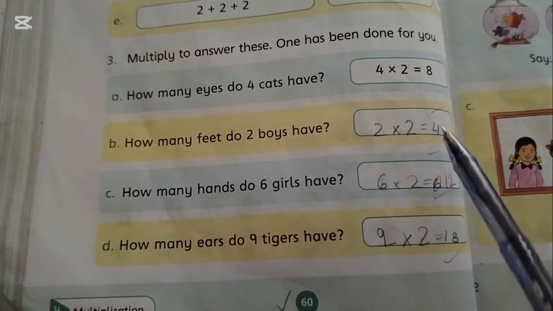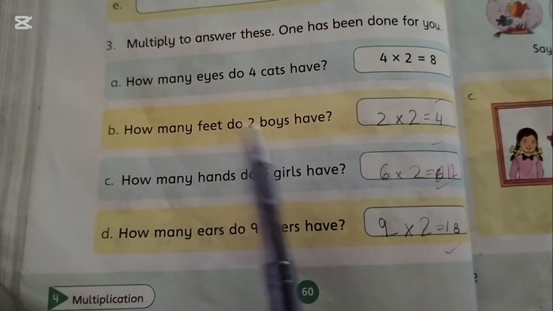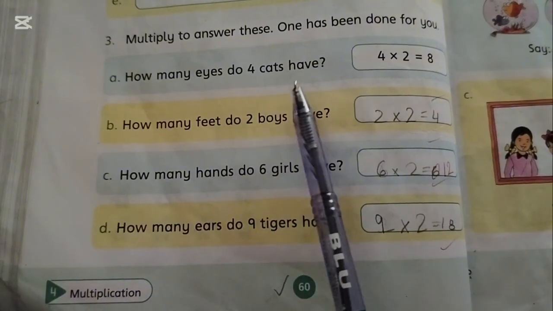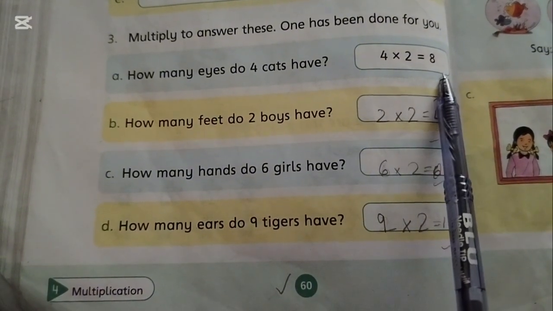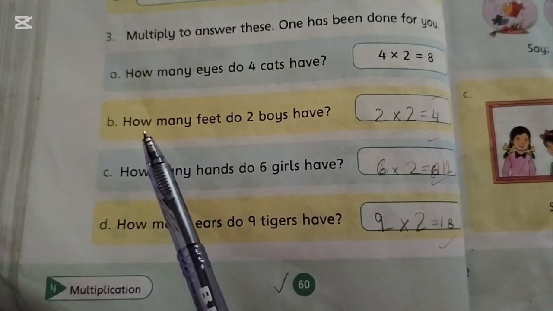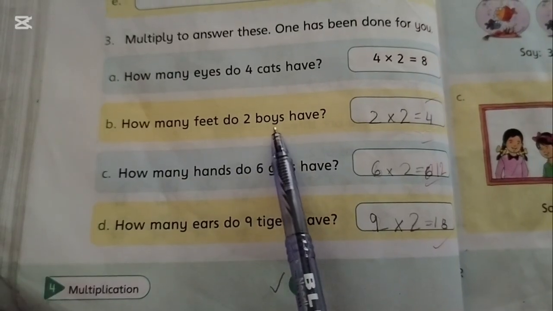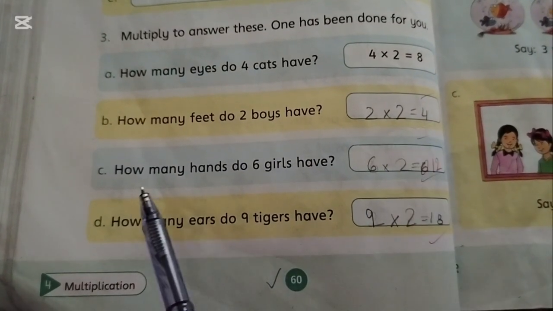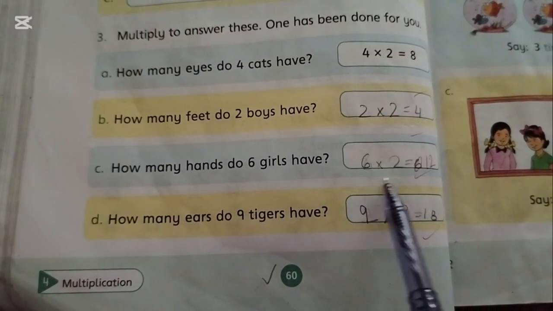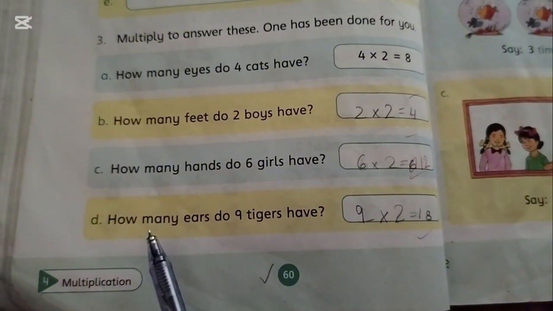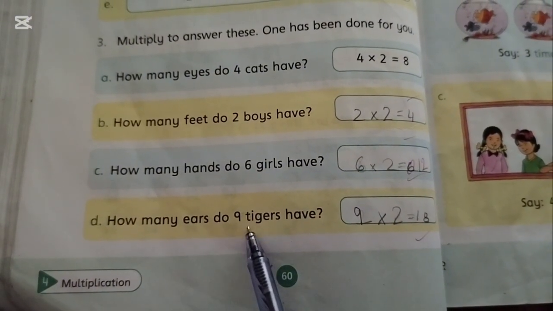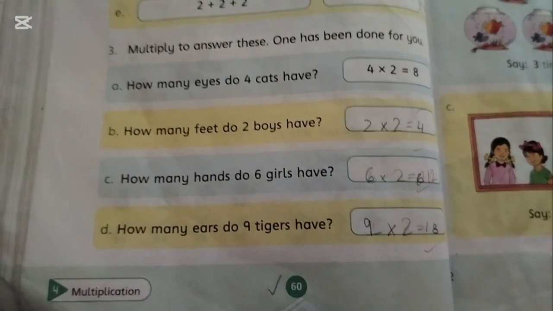In this way we complete this activity. So the answers to these questions are: how many eyes do 4 cats have? 4 times 2 is 8, since eyes are 2. How many feet do 2 boys have? 2 times 2 is 4. How many hands do 6 girls have? 6 times 2 is 12. How many ears do 9 tigers have? 9 times 2 is 18.